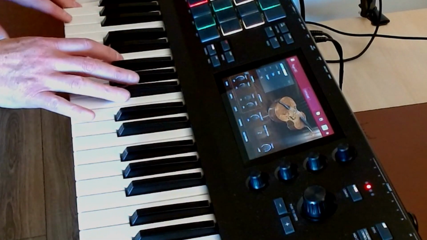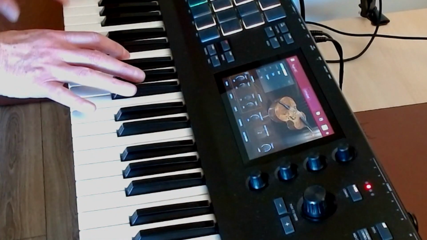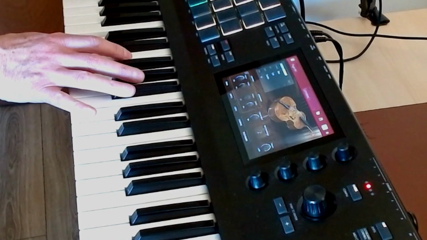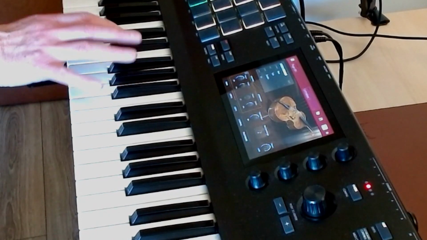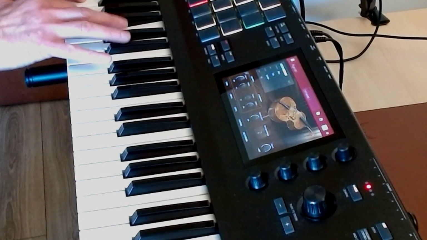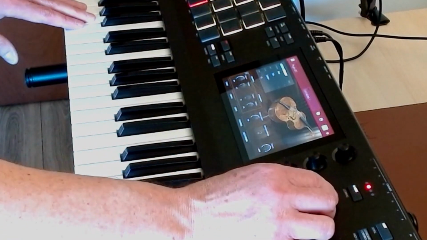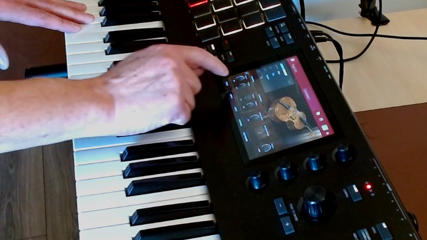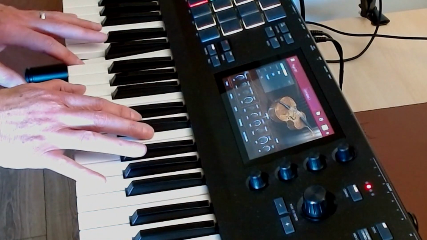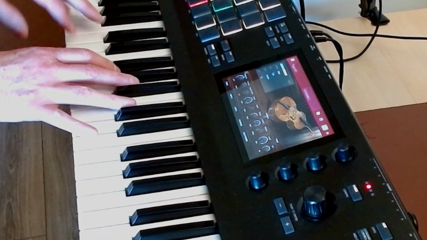Got contrabass. And the same contrabass 2, and same thing. Changing the formant.